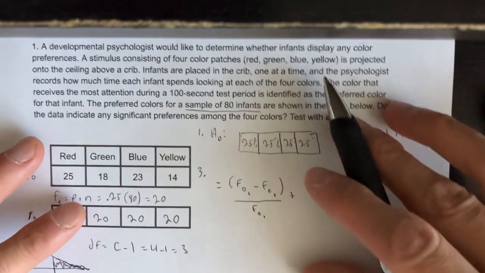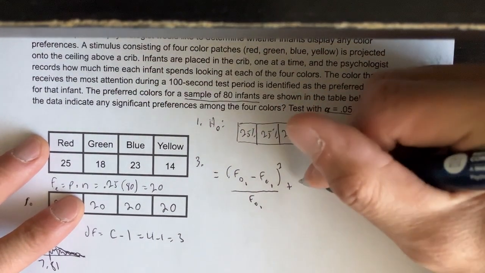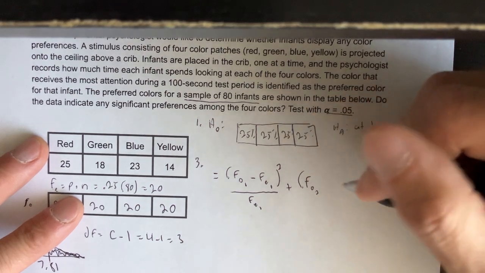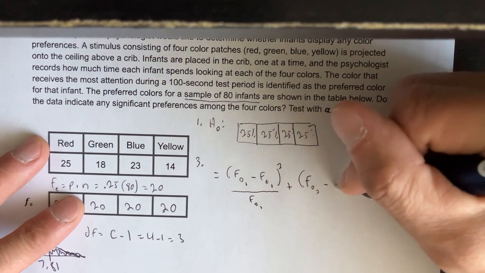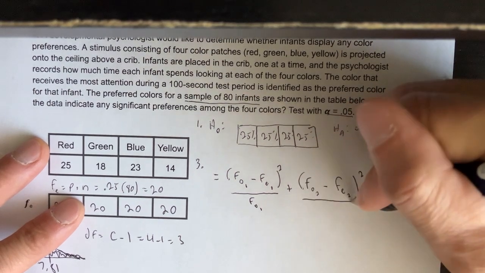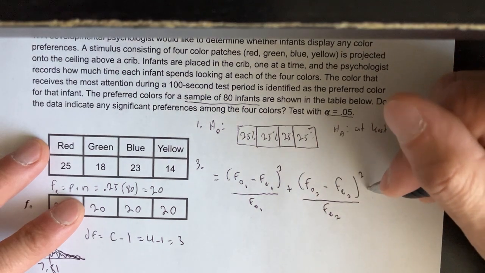And that's squared, by the way. So we do the observed frequency of the second category minus the expected frequency of the second category, squared, over the expected frequency of the second category.